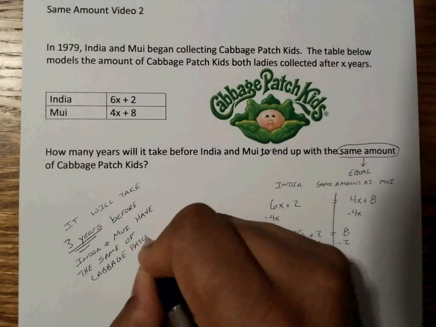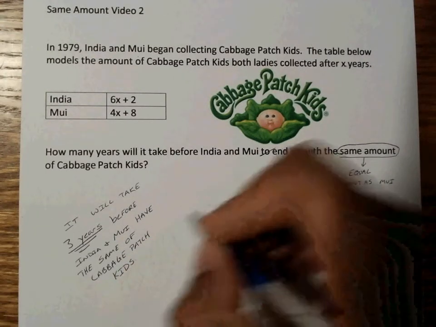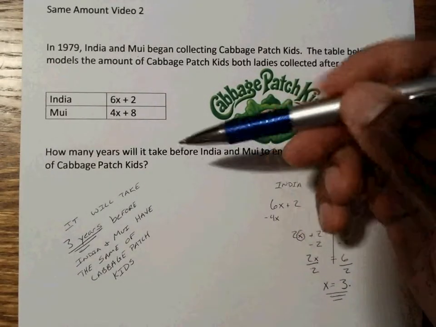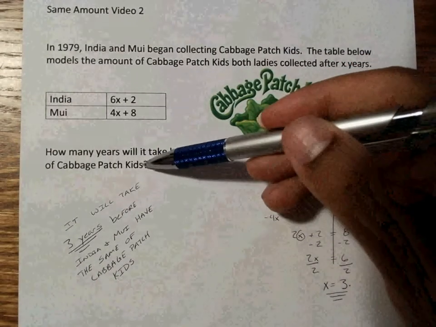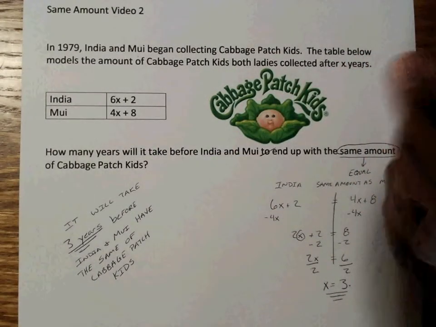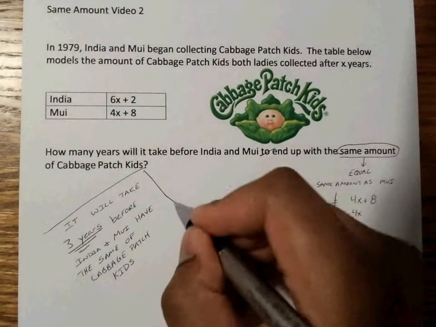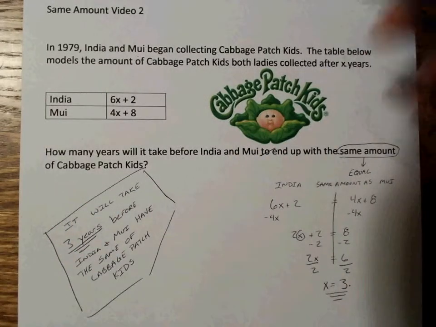And again, it's always best to go ahead and write a statement, especially when it's a word problem, because you should actually answer the question: how many years will it take before India and Mui end up with the same amount of Cabbage Patch Kids? You wouldn't tell somebody x equals 3. You would tell them a statement. So always try and get in the habit of writing a statement, especially when you have a word problem.